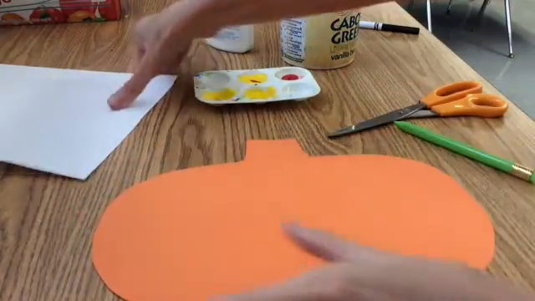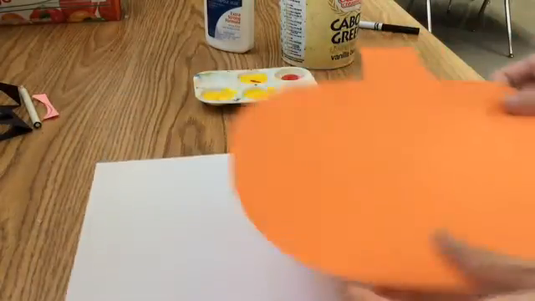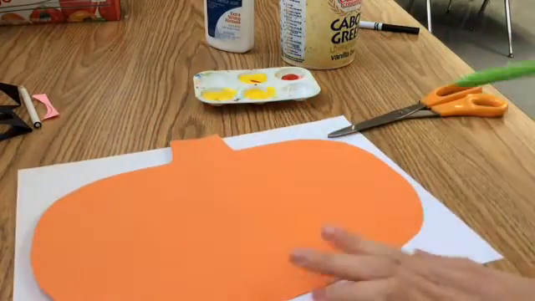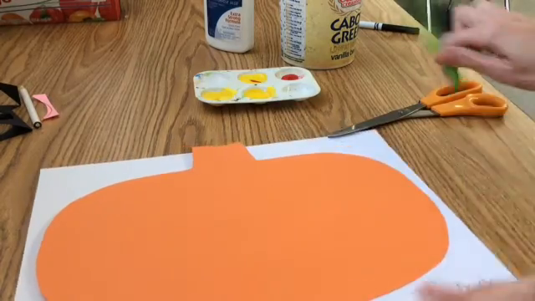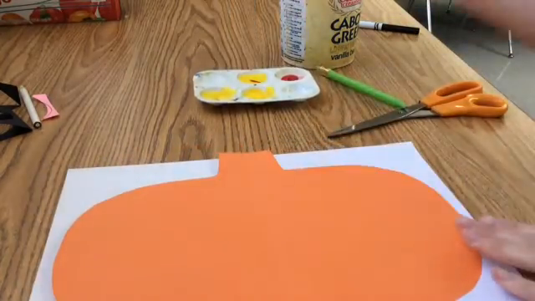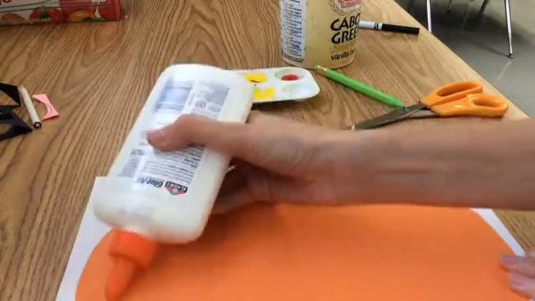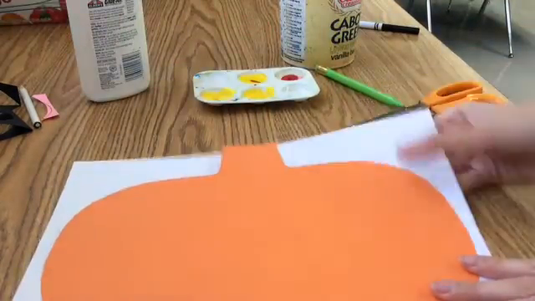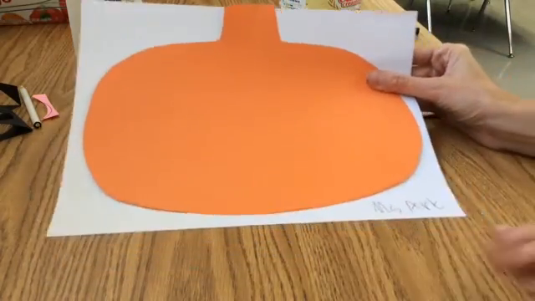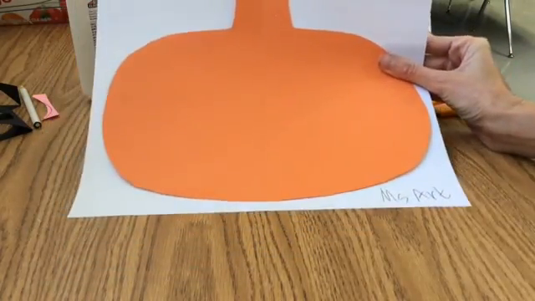Same on both sides. Find a piece of white paper that it will fit on. Write your name in the corner of the white paper. Get out your white glue bottle and put dots all around the outside edge of your pumpkin. Voila!